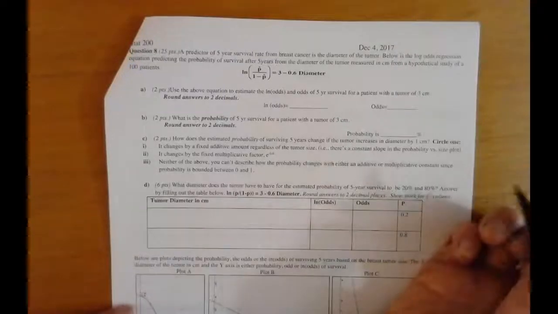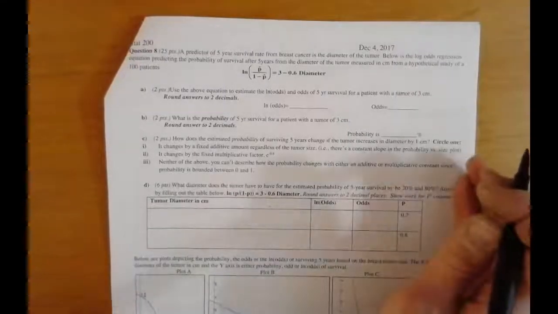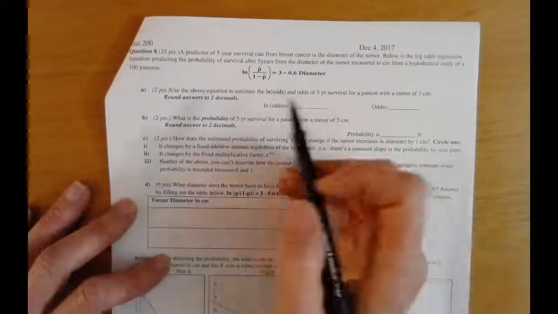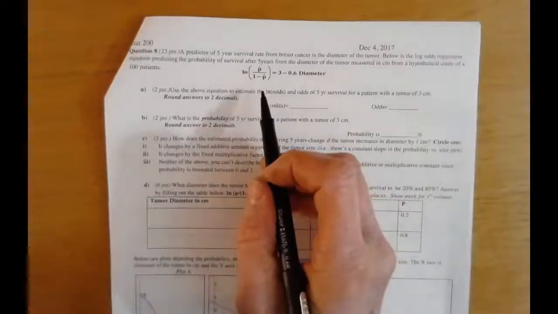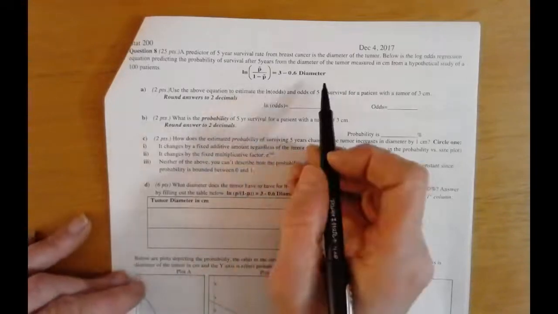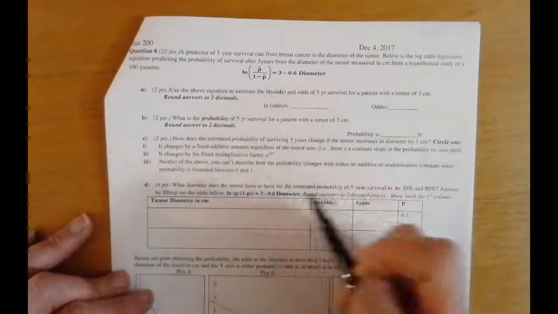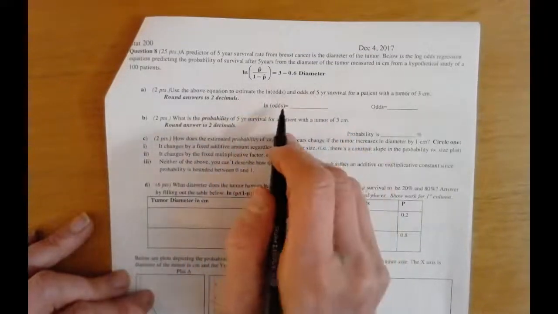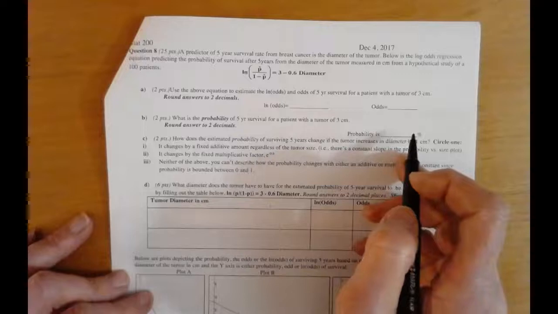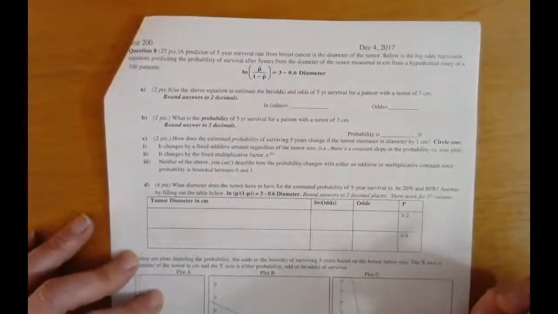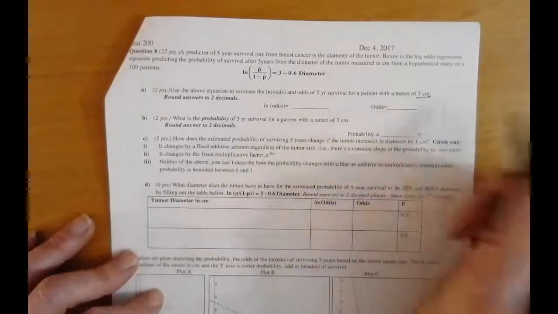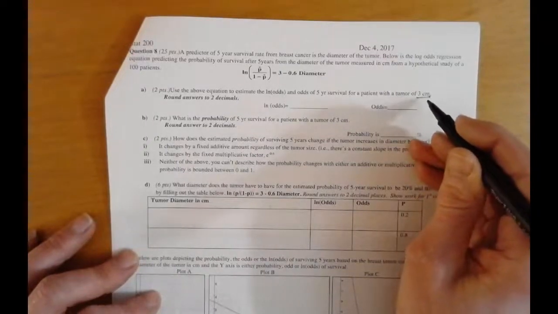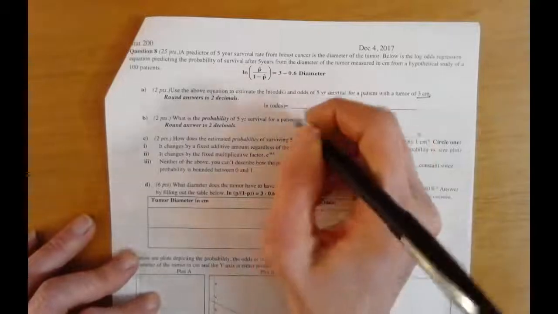All right, so continuing on with these review problems, we're still on logistic regression here, and we're looking at the probability of surviving breast cancer after 5 years given the size of the tumor. So we're going to use this equation to estimate the log odds and probability of survival. So let's take someone who has a tumor with a diameter of 3 centimeters. We'll just plug that right in there and get the log odds.